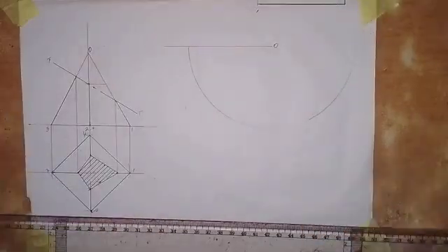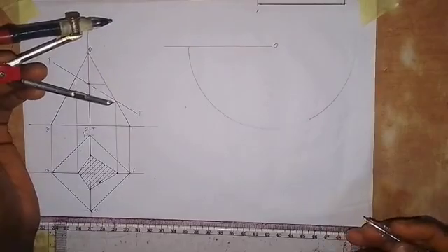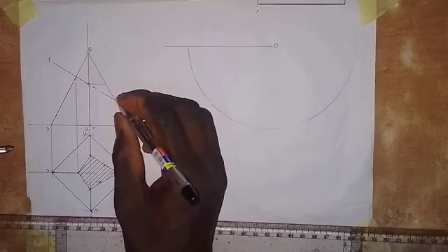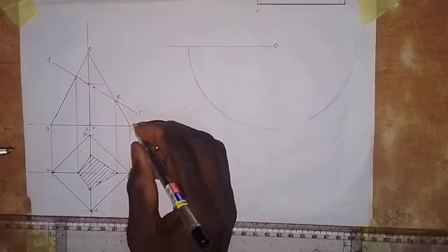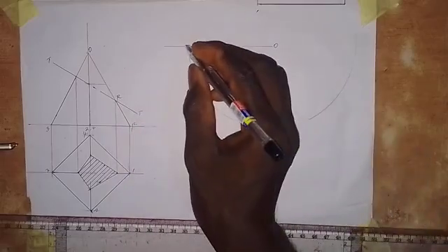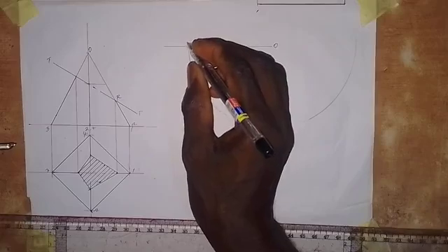Okay, so the next thing is that we are opening from here. This is the seam where we are cutting from. So at this point here I have 1. Okay, so this is point 1.